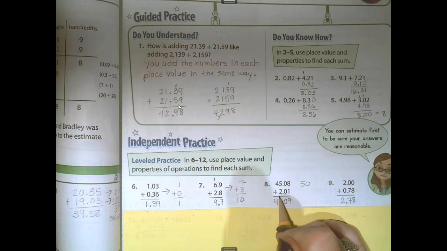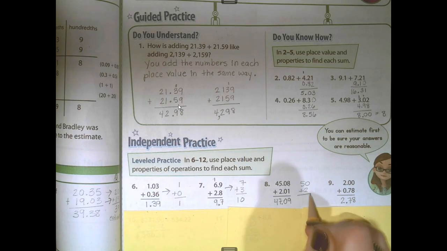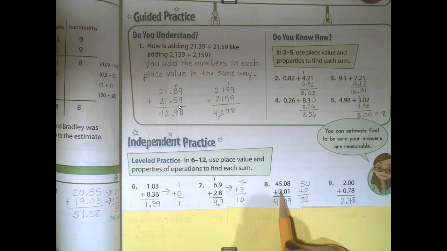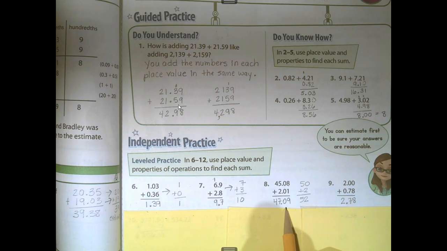Number 8, when we round to the front digit, 45 and 8/100 rounds to 50. 2 and 100 stays 2, so we get a quick estimate of 52. When we add 45 and 8/100 and 2 and 100, you should get 47 and 9/100, relatively close to 52, so that answer is reasonable.